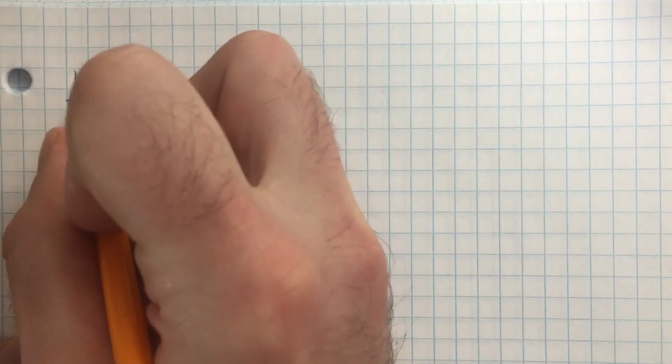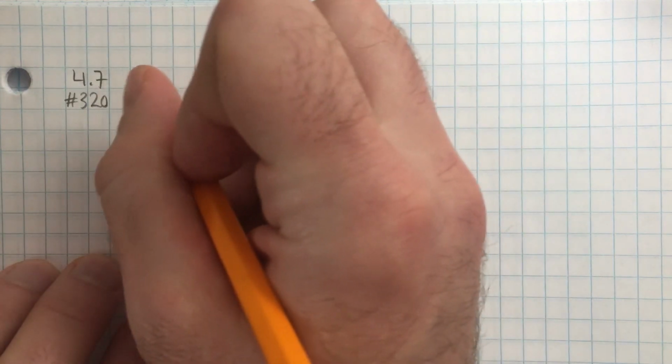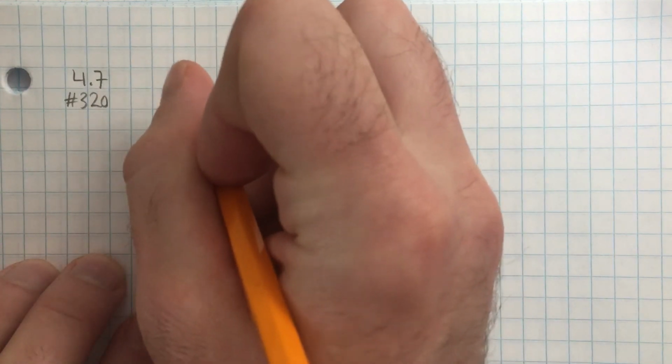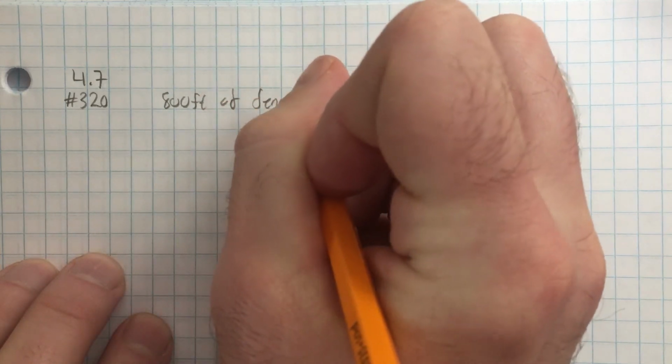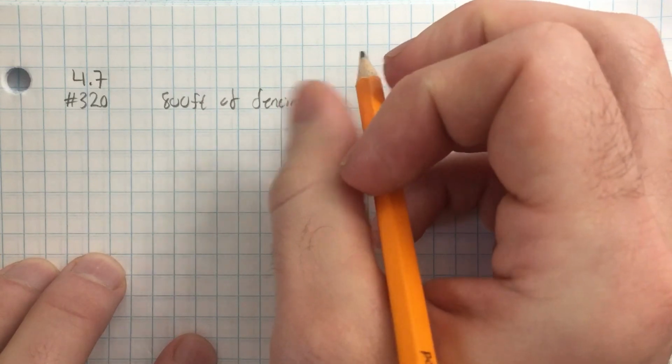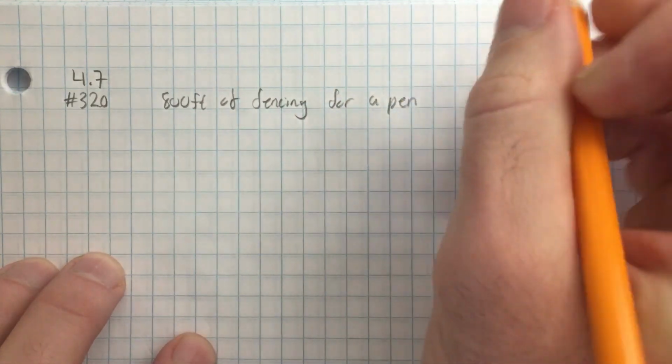4.7, number 320. 320 says you have 800 feet of fencing to make a pin. And that pin sits along a river.